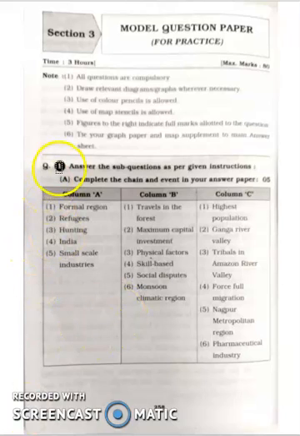Okay, so this is question 1, that is, complete the following chain. You can see it carries a total of 5 marks, and in that we have 3 columns, that is column A, column B and column C. If you take a look at the first column, it is formal regions. In the case of formal regions, you just have to match which is the matching case in column B, and similarly you have to see what is going to match in column C. Here you have a total of 5 options.